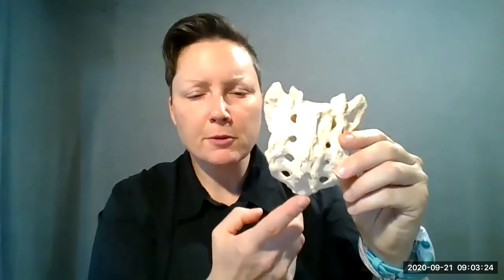At the inferiormost aspect of the sacrum would be the coccyx, which would be a really small triangular shaped bone right here, not pictured. But that's the result of a fusion of a few small vertebrae too. And at that point, your whole vertebral column would end.